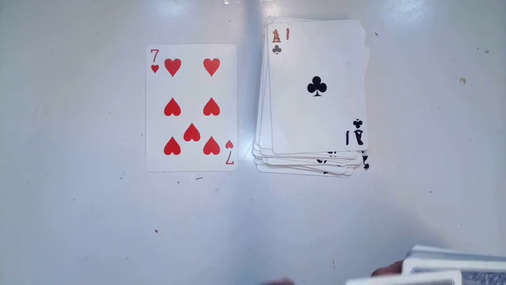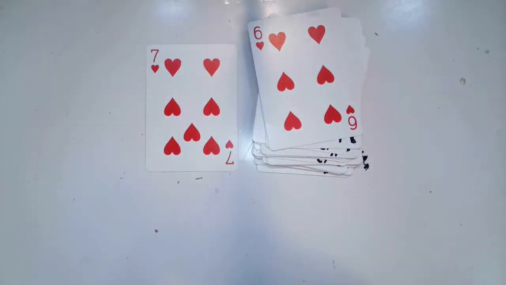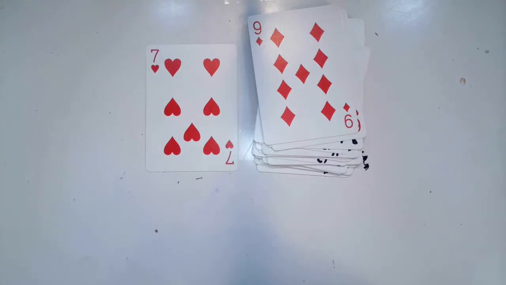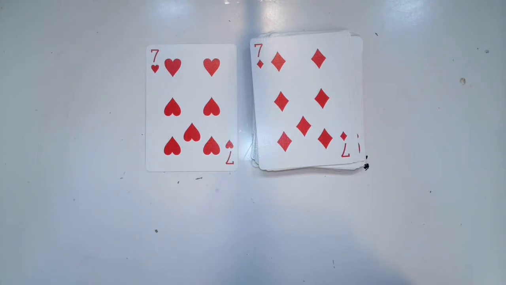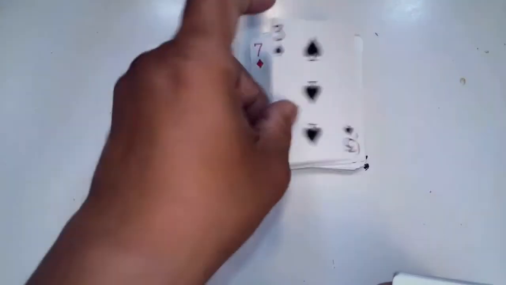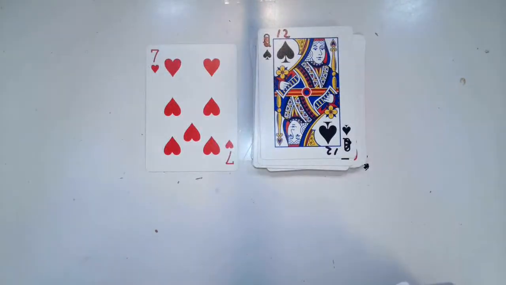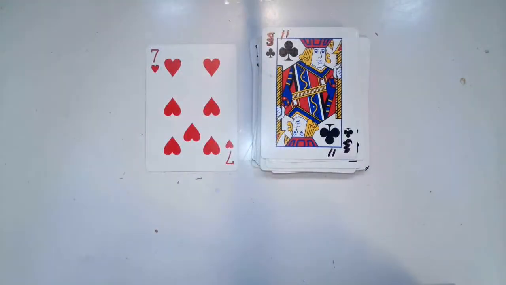It's the other number. 7 times 6, 42. 7 times 9, 63. 7 times 7, 49. Memorize it. Also, it sounds like 14 to me. I don't know. 7 times 3, 21. 7 times 12, 84. Memorize it. 7 times 11, 77. Double.